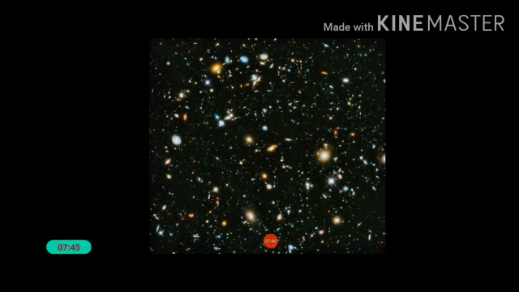It is difficult to imagine how big the universe is. Scientists are still trying to find out more and more about it. We are not certain about its size, but we know that all of us, you and I, belong to this universe.